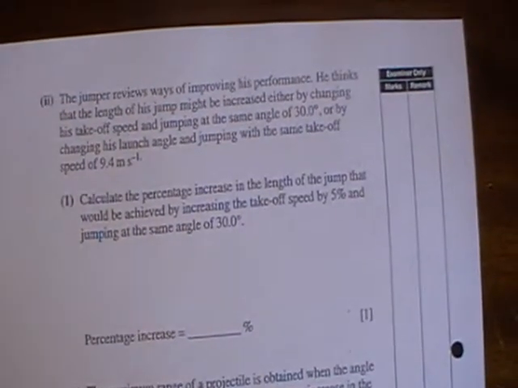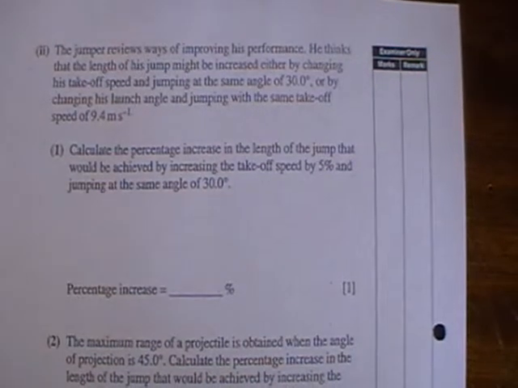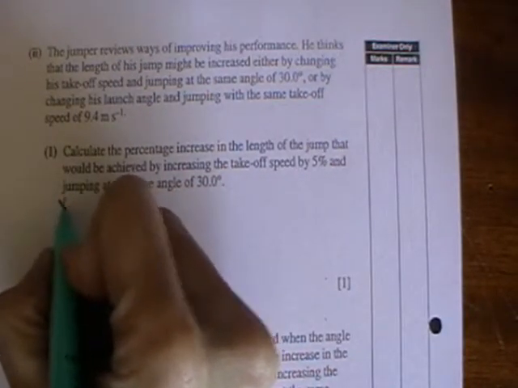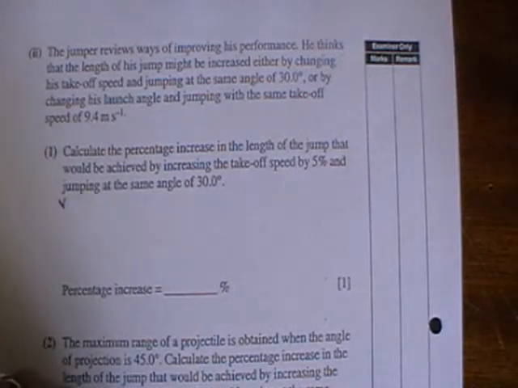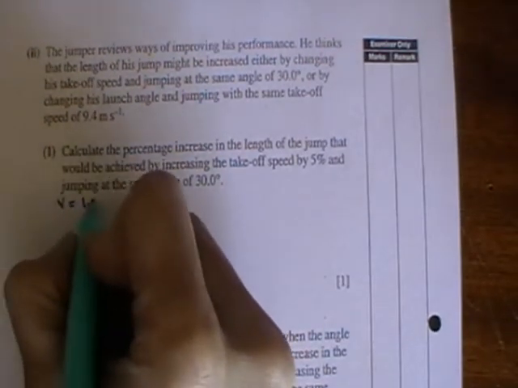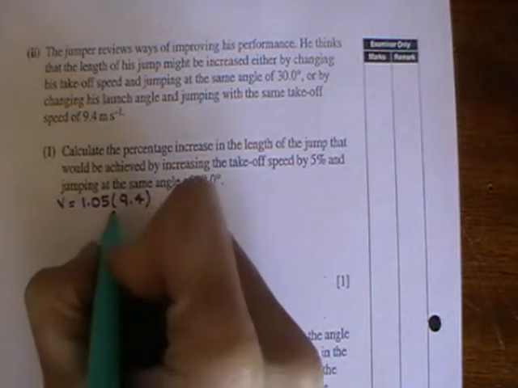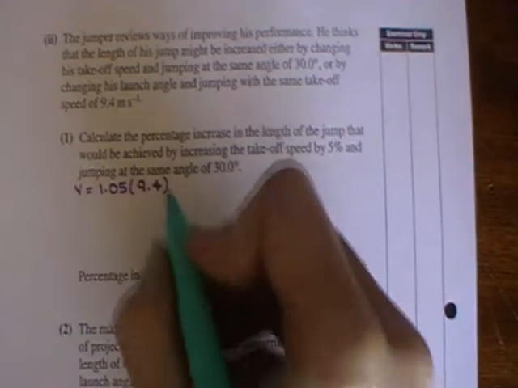Part 2 of the question, the jumper reviews ways of improving his performance. He thinks that the length of his jump may be increased either by changing his takeoff speed and jumping at the same angle, or by changing his launch angle and jumping with the same takeoff speed of 9.4. Calculate the percentage increase in the length of jump that would be achieved by increasing the takeoff speed by 5% and jumping at the same angle 30. So our new speed is equal to 1.05 times 9.4, 1.05 coming from 105%.